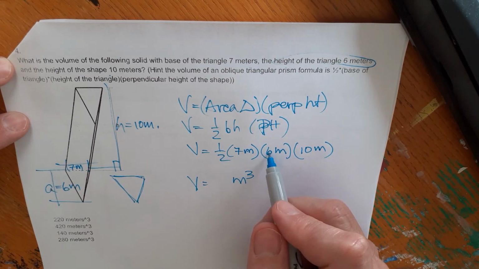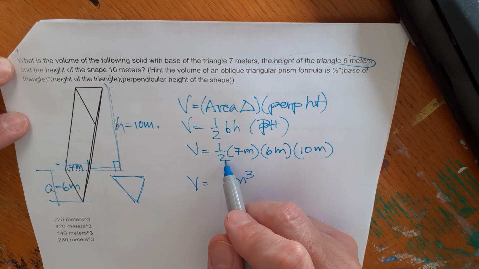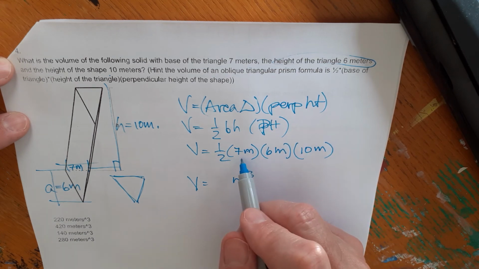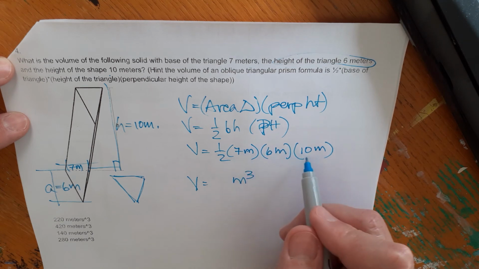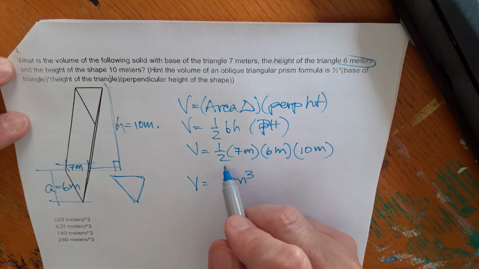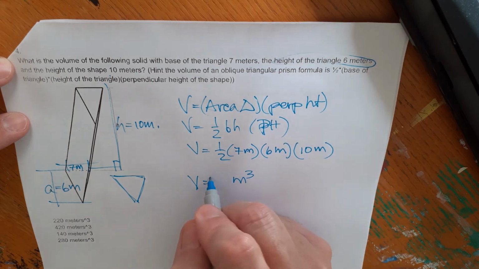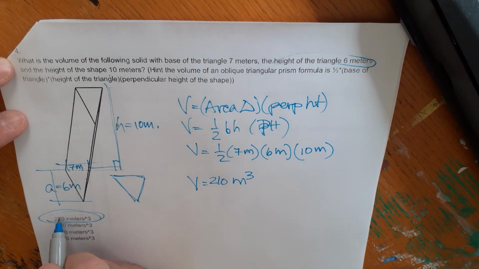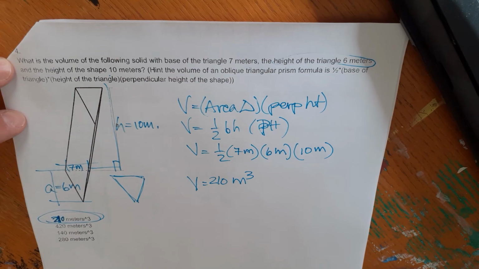7 times 6 is 42. Divided by 2 is 21. Times 10 is 210. 42 divided by 2. I get 210 here. It's going to be this one because I'm going to fix it and make that 210 for you guys. Okay? I don't like 220 there. Unless I'm doing it wrong, which I don't think I am for the moment.